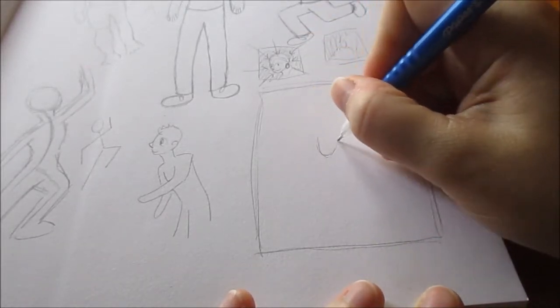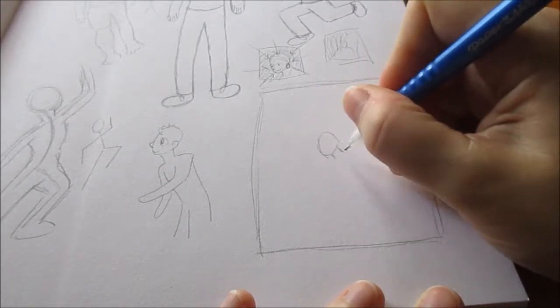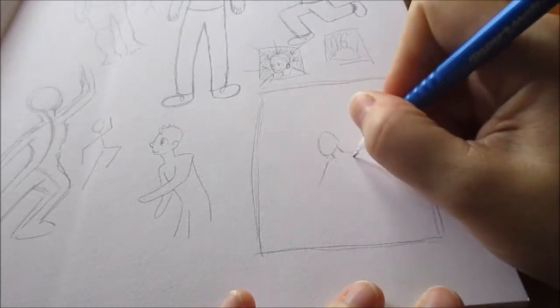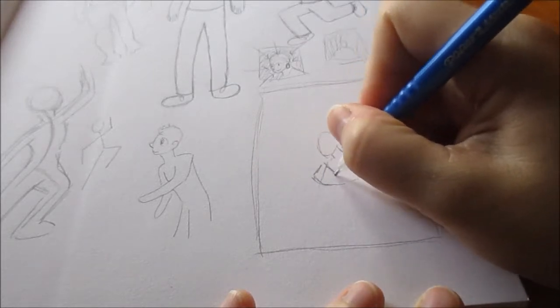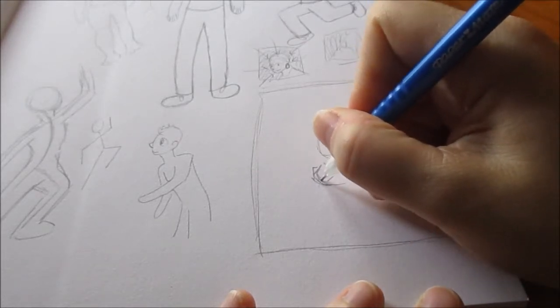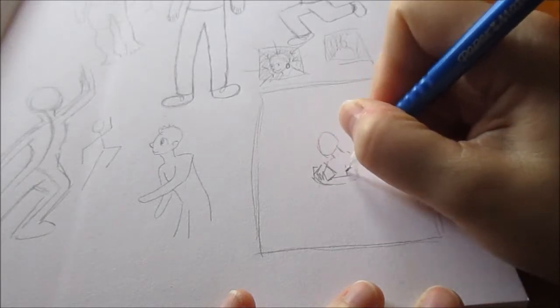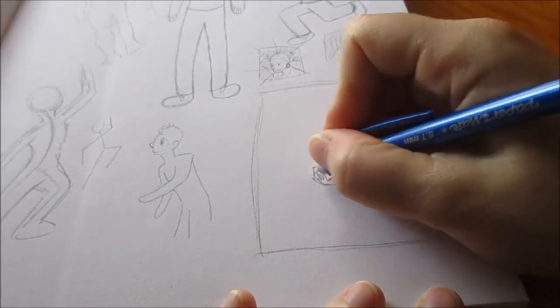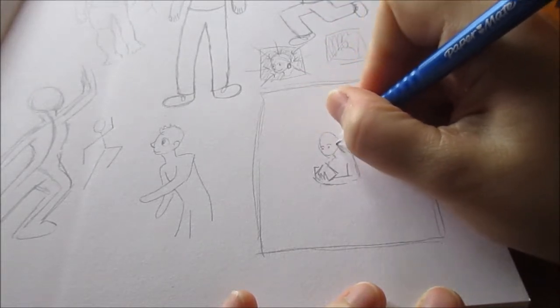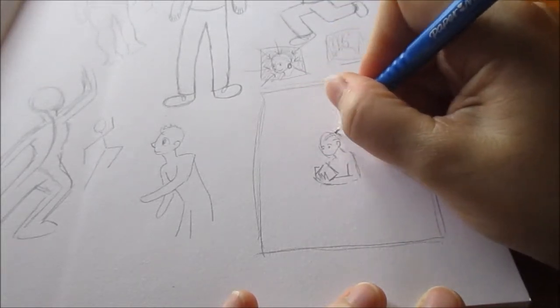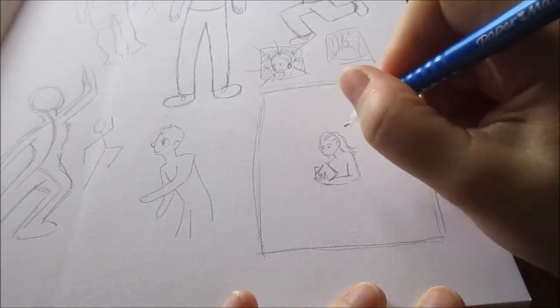So let's think, if we were to draw a character doing something in a picture, let's say we'll draw someone sitting in a chair, and how about she's just reading a book. So she's sitting here, she's got a book, and she's reading, right? And I'll give her long hair.